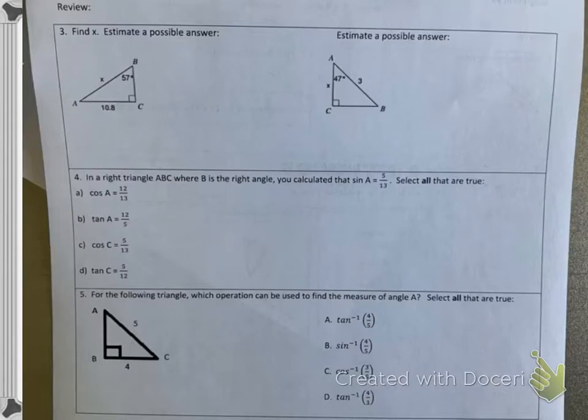All right, for the backside, number 3, all we're doing is finding a missing side of a right triangle. And for these two examples, we're going to be using our trig ratios. So 57 is our reference angle, and labeling 10.8, that would be our opposite side. And directly across the 90 degrees, x is our hypotenuse. So what uses an O and an H? That would be the sine ratio.